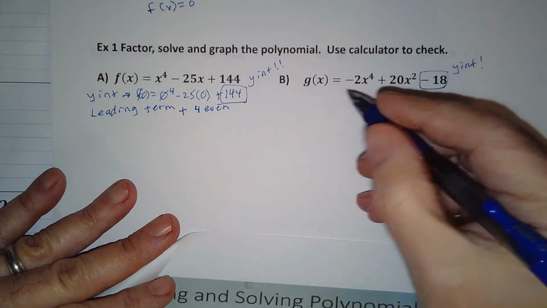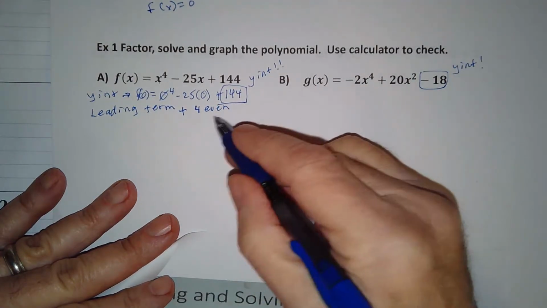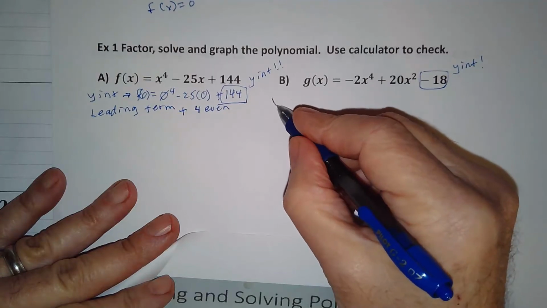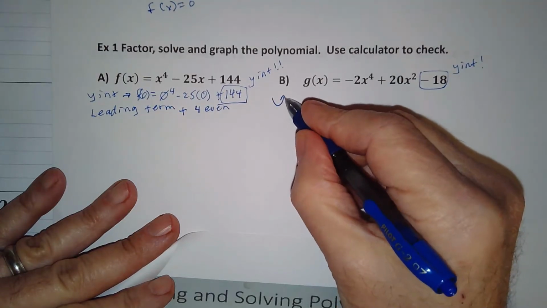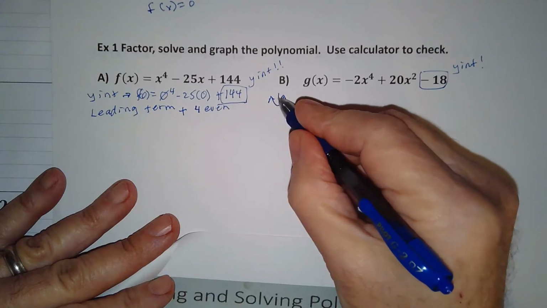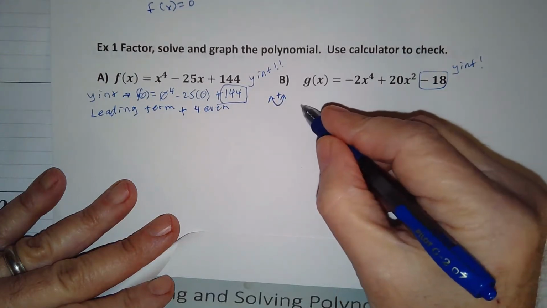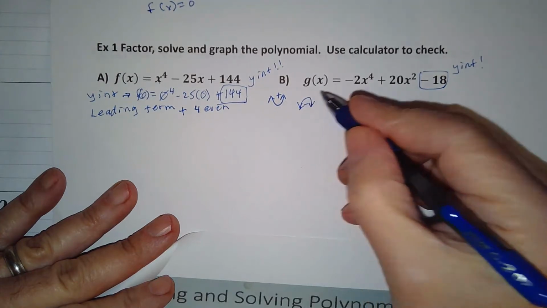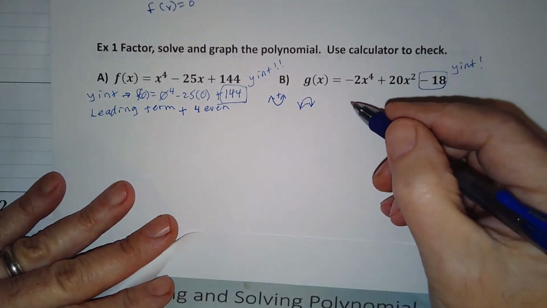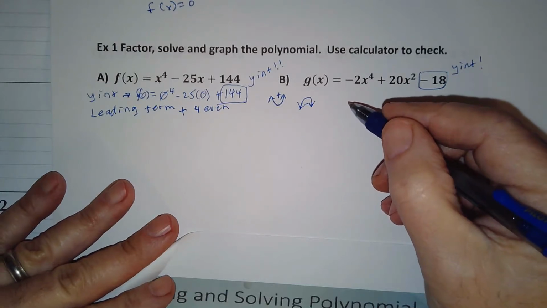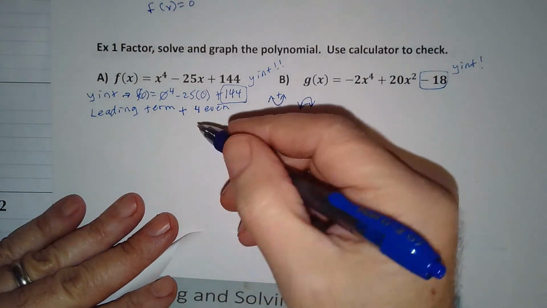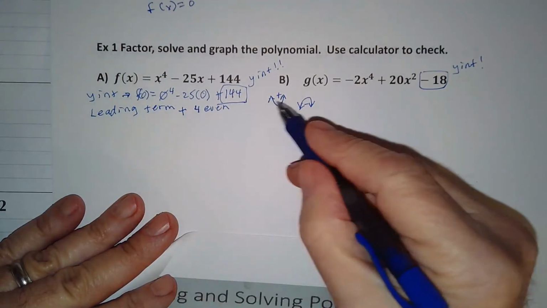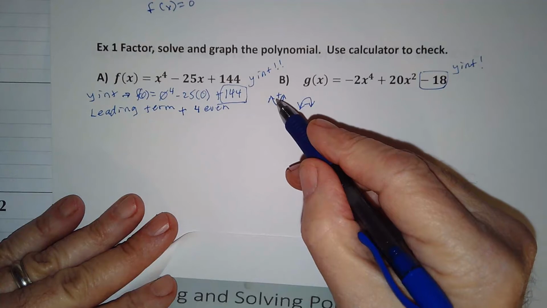So if it's even, then whenever you have even powers as your leading term, then that means that your positive slope would be up and up. Your negative slope would be down and down, okay? So, important to know going through this. And so let's go ahead and we know that this leading term is positive, so the up and up is what we're going to be using when we graph.